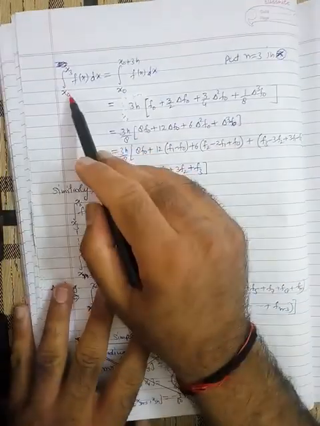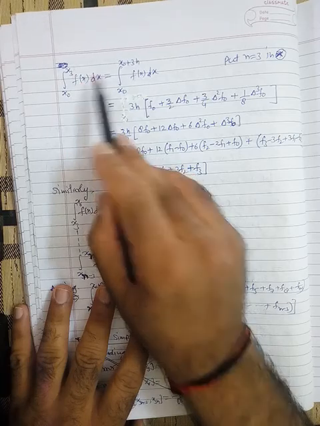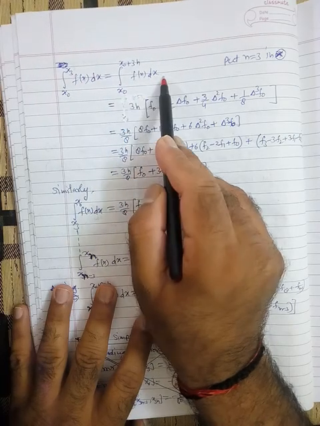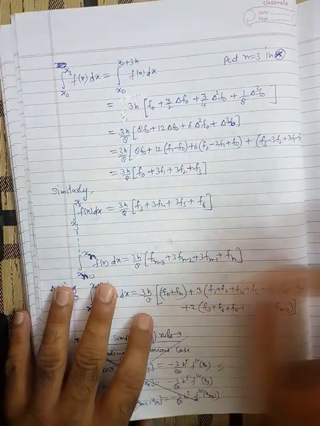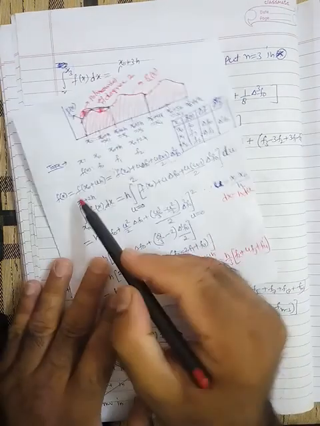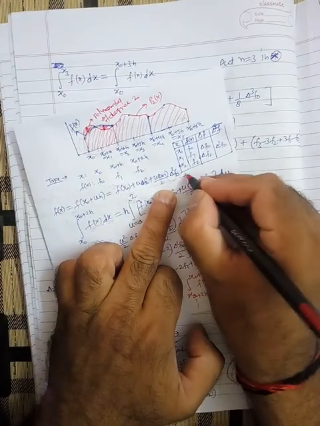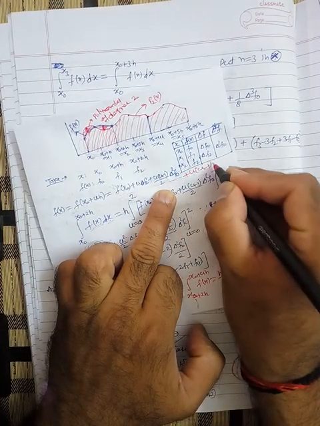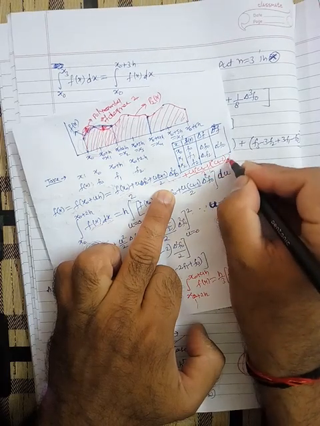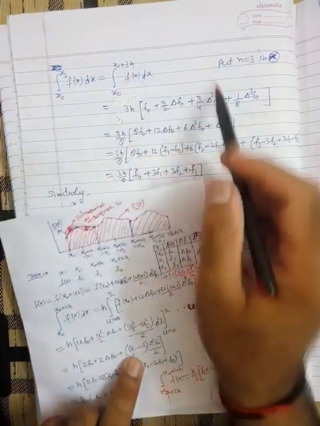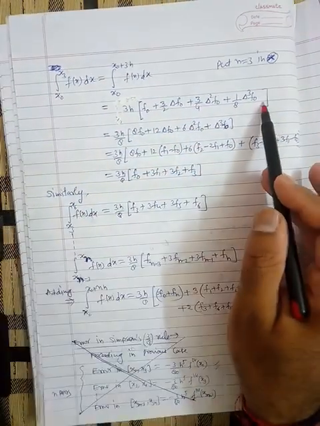Here just first integrating x0 to x3 f of x, x0 to x0 plus 3h f of x. And f of x is nothing but from the formula, just like this, just add one more term here: plus u into u minus 1 into u minus 2 divided by factorial 3 third derivative f. Substitute it here. After simplification we get this.